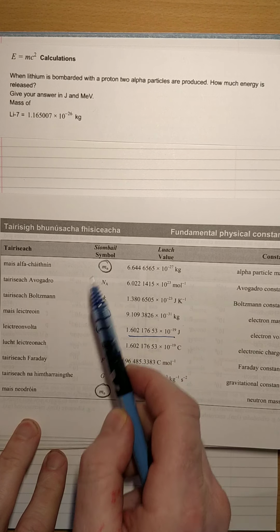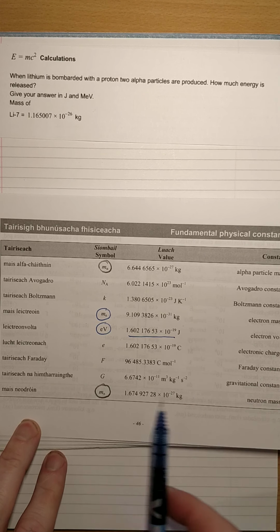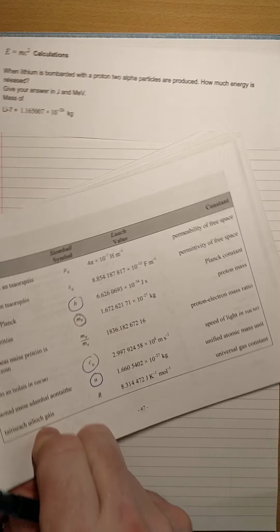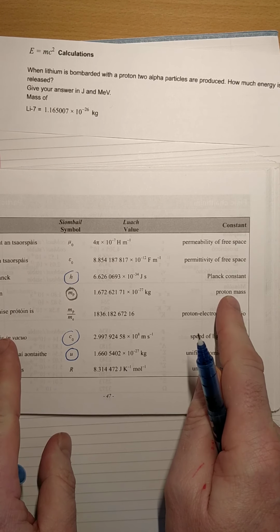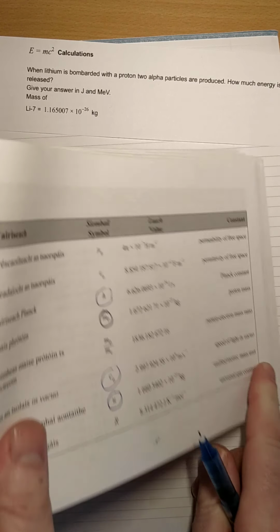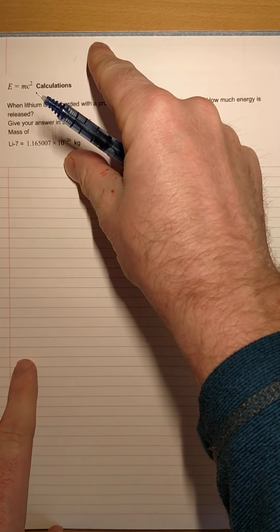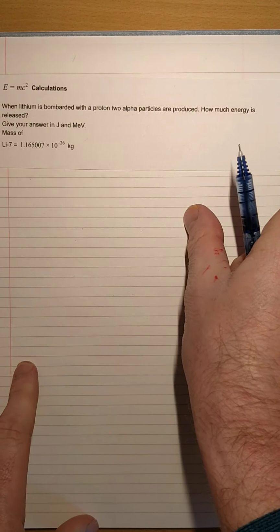Okay, so we have the mass of the alpha particle, we already have the electron mass, and we now have the neutron mass, and on the following page we have the proton mass, and the speed of light, obviously, which we'll be using. So we have the four masses of the proton, the neutron, the electron, and the alpha particle. You won't be given those in exam questions. You'll have to find them.